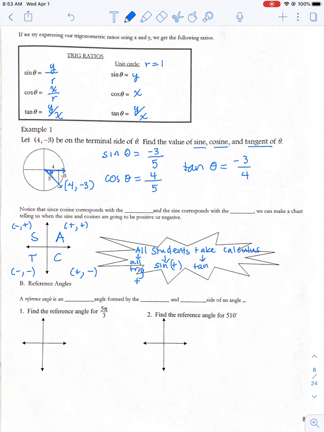Tangent. Okay, so tangent is positive in the third quadrant. That makes sense. A negative over negative is positive. And then finally C stands for cosine. And cosine is positive in the fourth quadrant because x is positive.